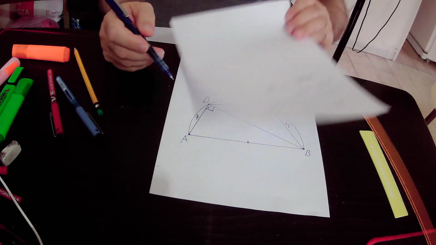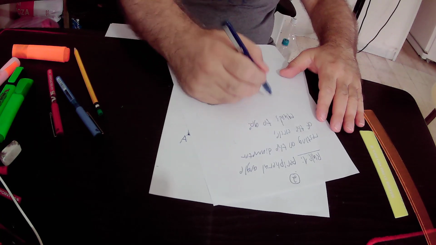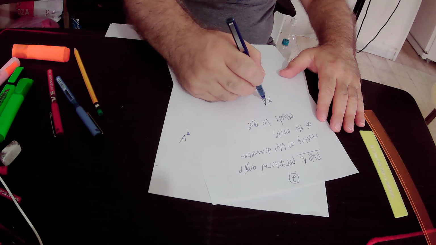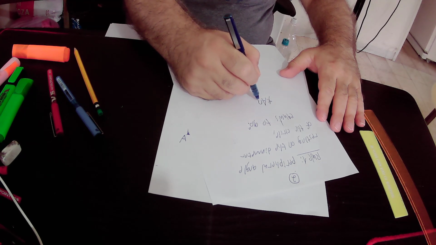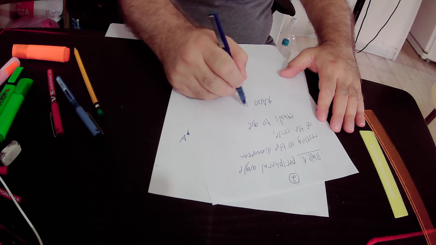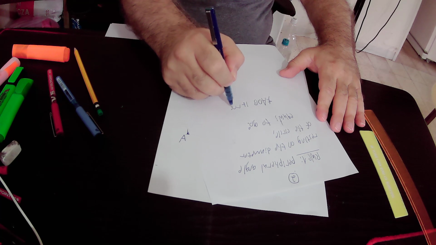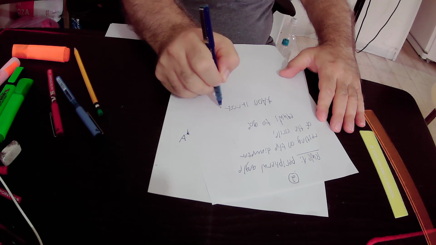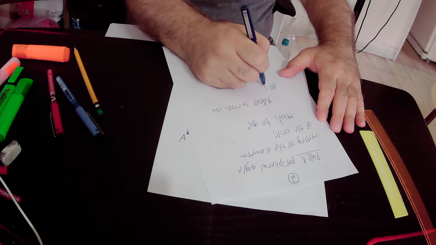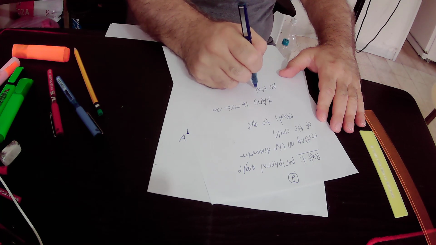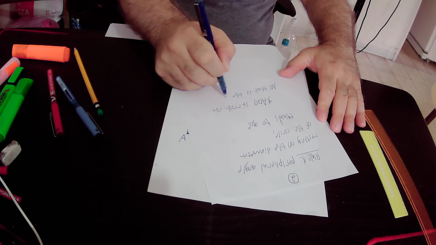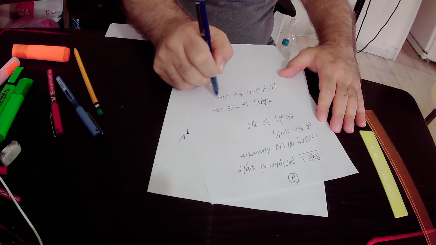Okay, so I write it down. Angle ADB is a peripheral angle, and it rests on AB, that is the diameter of the semicircle.